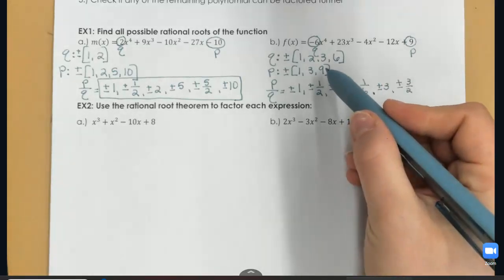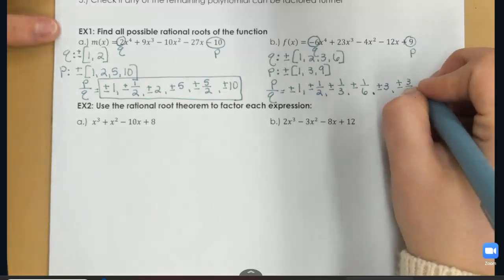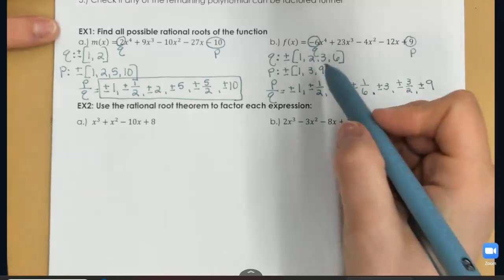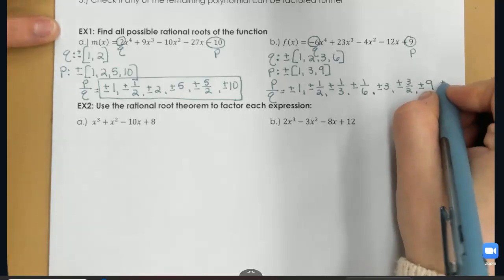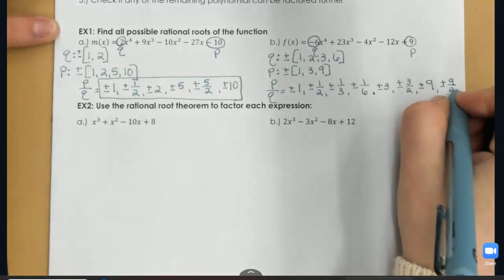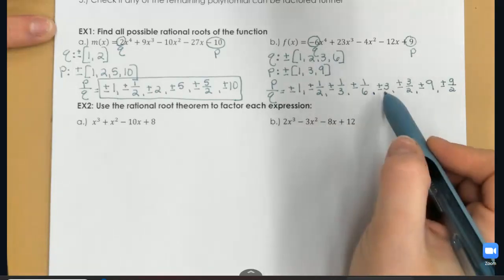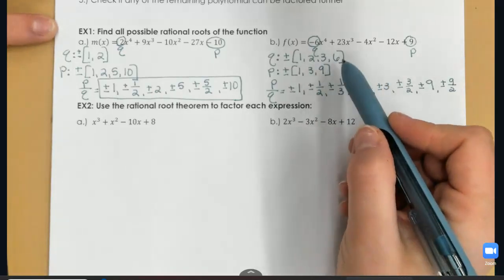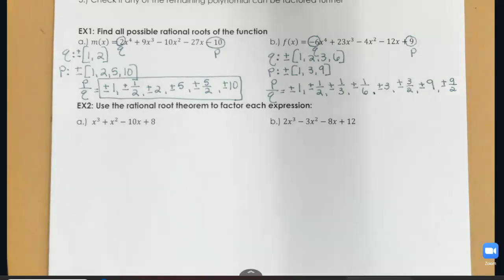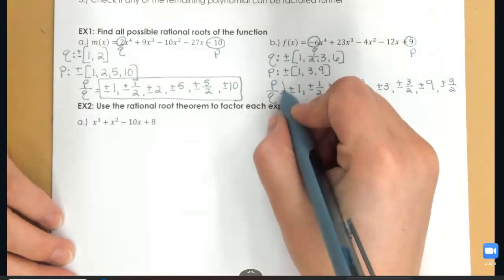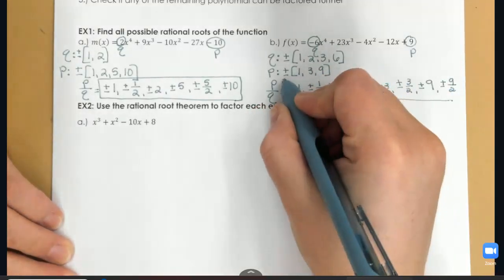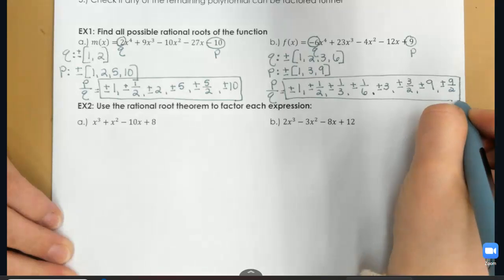Okay, last one, if p is 9, 9 over 1 is going to be plus or minus 9. 9 over 2, that's going to be a fraction, plus or minus 9 over 2. 9 over 3 is going to be 3, which we already have. And then 9 over 6 would reduce to 3 over 2, which we also already have. So these are all of the possible roots that we would use synthetic division to determine if they are actually roots or not.